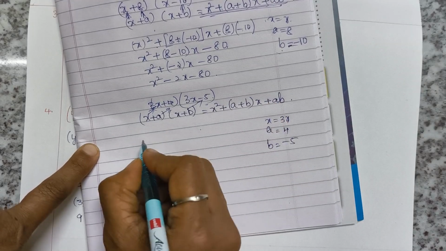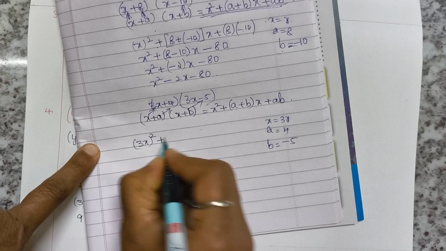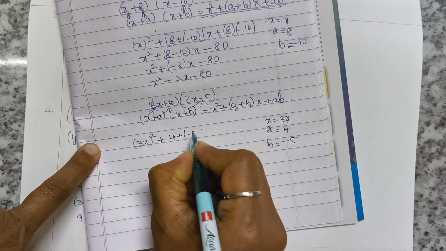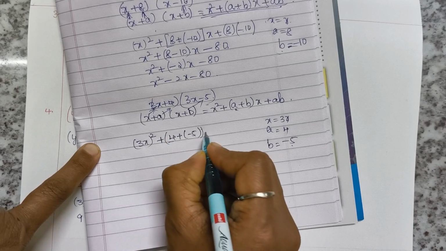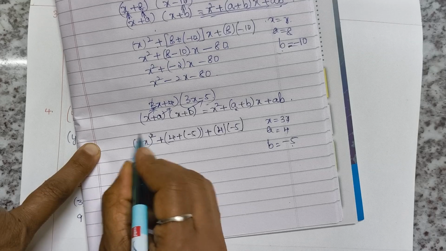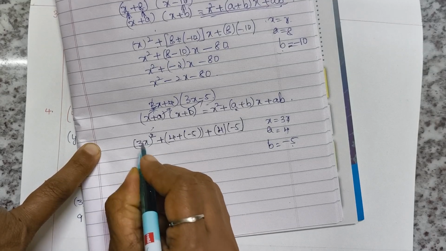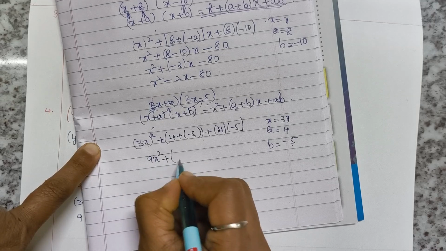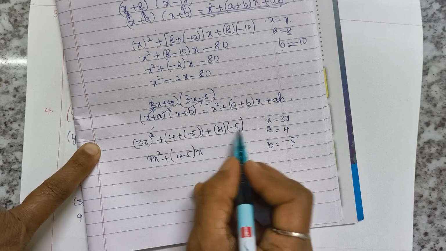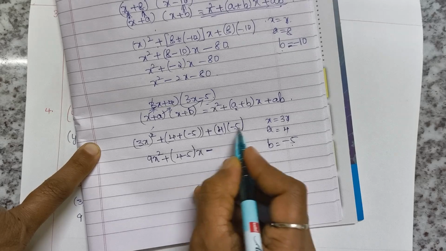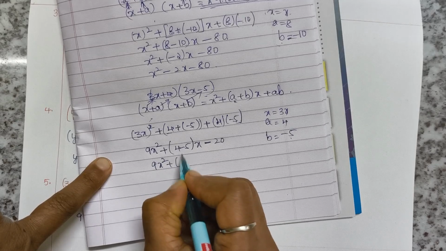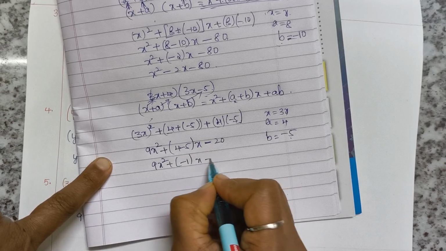First x square means (3x) whole square, plus (a + b), which is 4 plus minus 5, then plus ab, which is 4 into minus 5. 3 3s are 9, so 9x² plus (4 - 5)x, and 4 5s are 20, plus into minus we write minus 20. Simplifying, we get minus 1 into x minus 20.